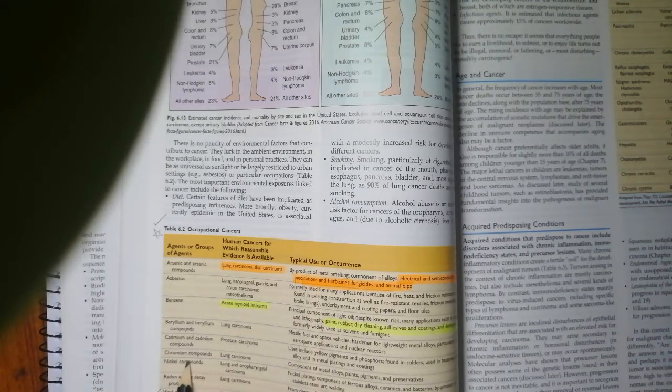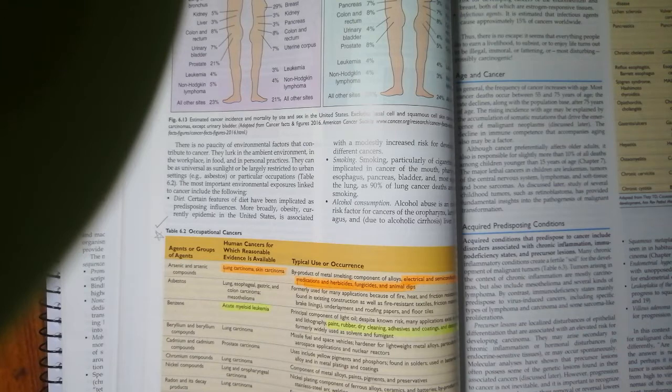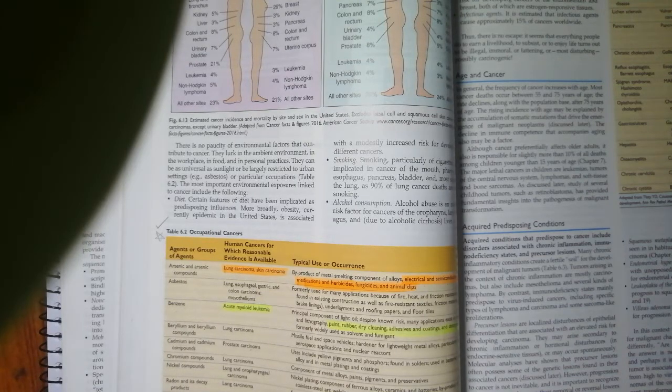The chromium compounds again are related to lung carcinoma, right? And chromium is important because of its use as a preservative, specifically as part of wood preservatives. Chromium is also important as an alloy, specifically chromium oxide, and it's also used in paint, and it's also used in pigment.